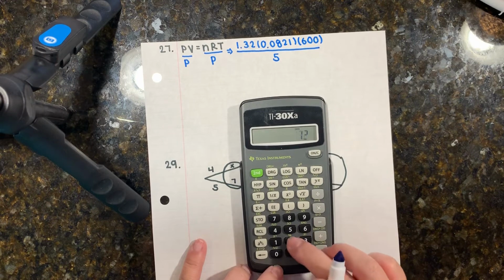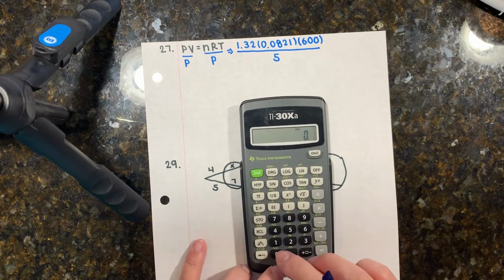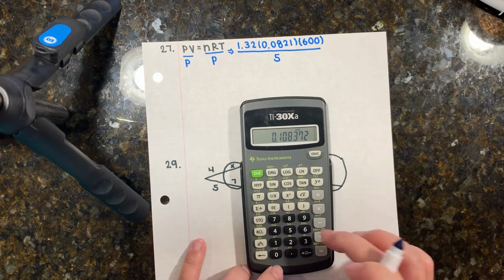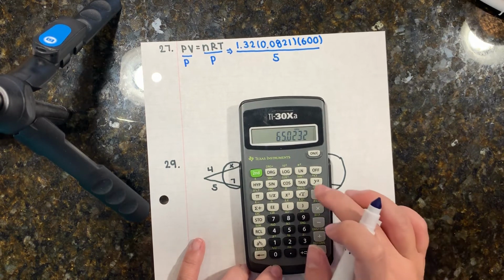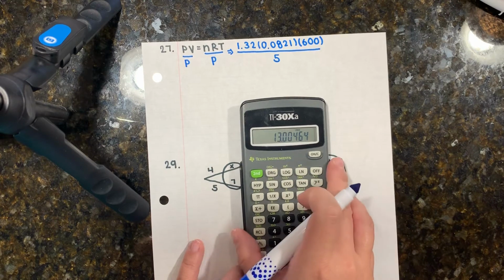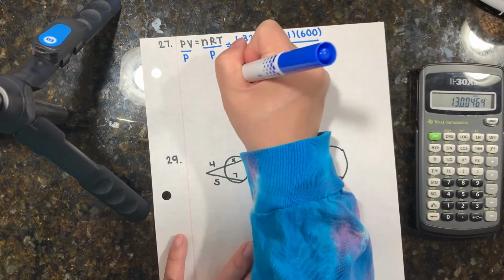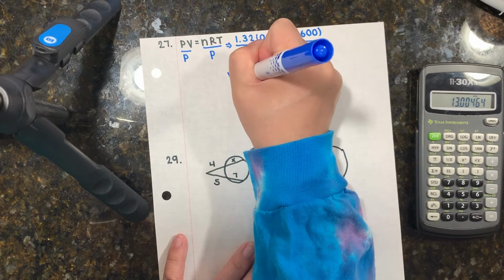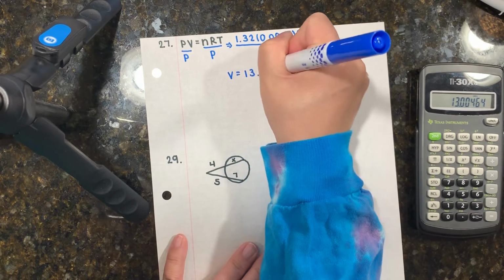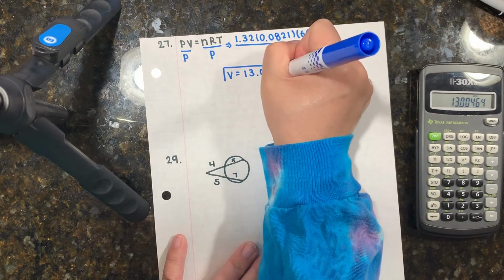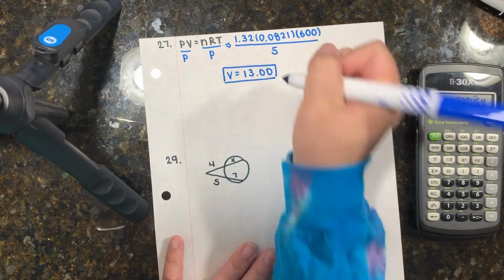So you have 1.32 times 0.0821 times 600. Then we're going to divide that all by 5. And you should get 13.00. So that means their volume is going to be equal to 13.00. And that would be your result for number 27.